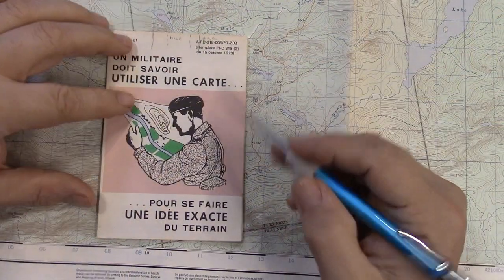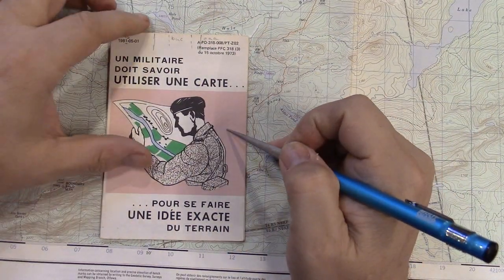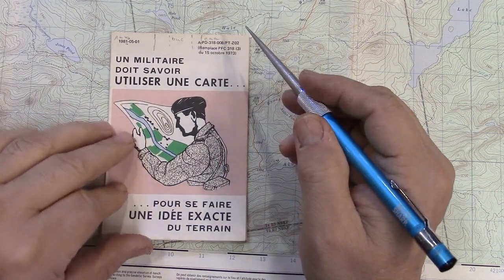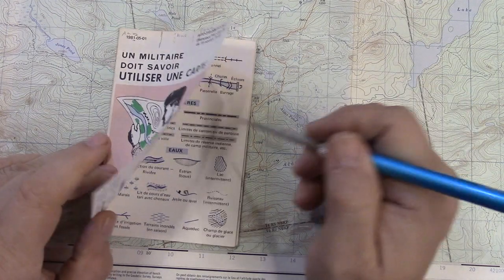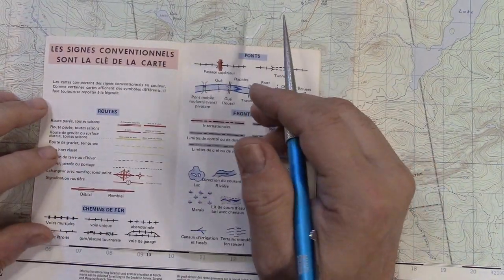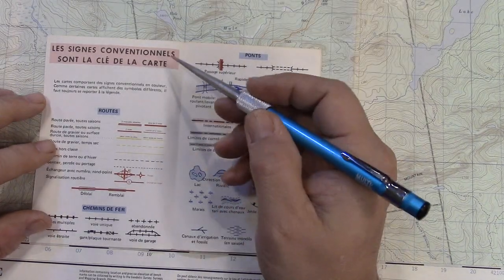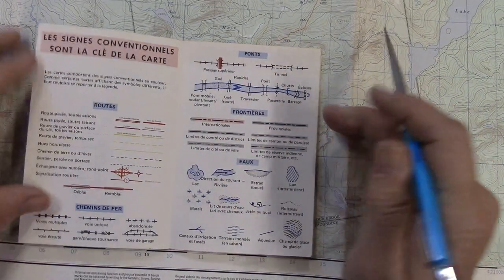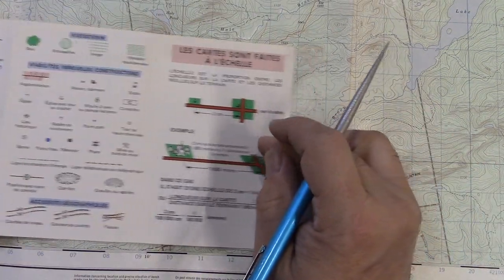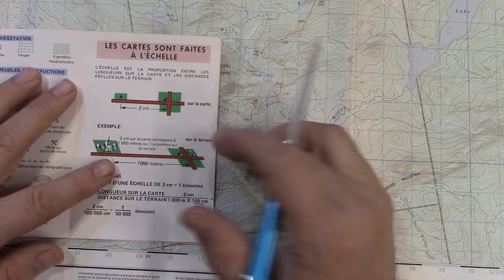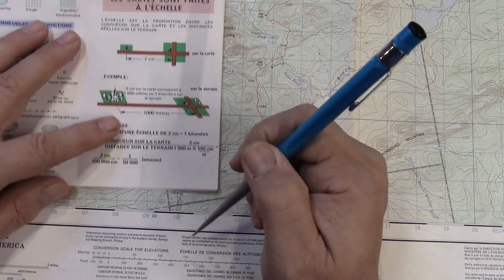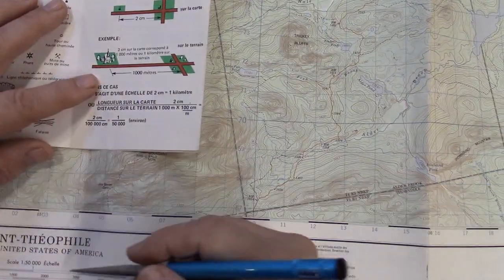And we're back. This little book was pretty interesting because it's for knowledge. The military must know a map, and to make certain he had an idea of what the map is all about. They start with the conventional signs in color, and they go through everything, and basically they say that the maps here are to scale. We've seen the scale here, not here but there.